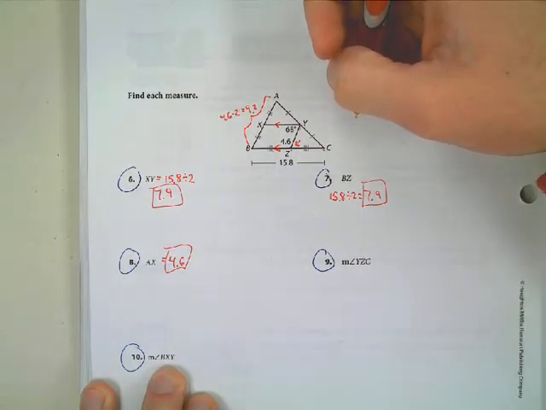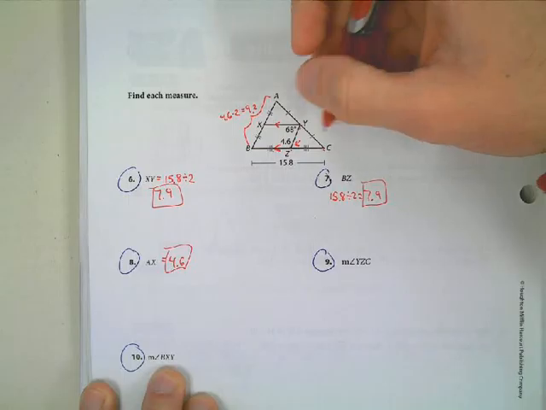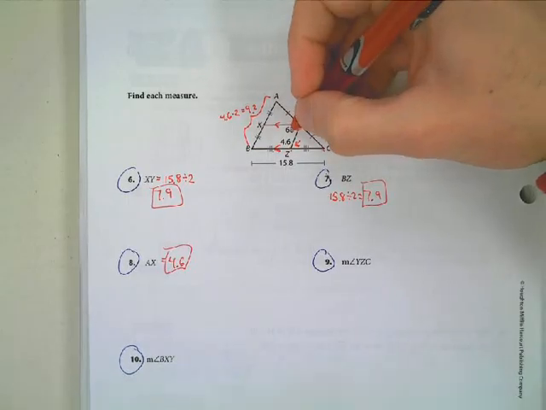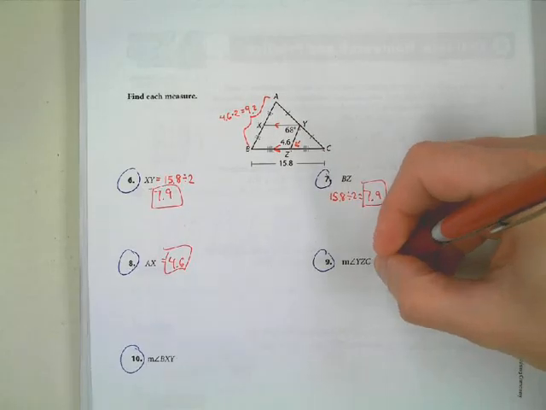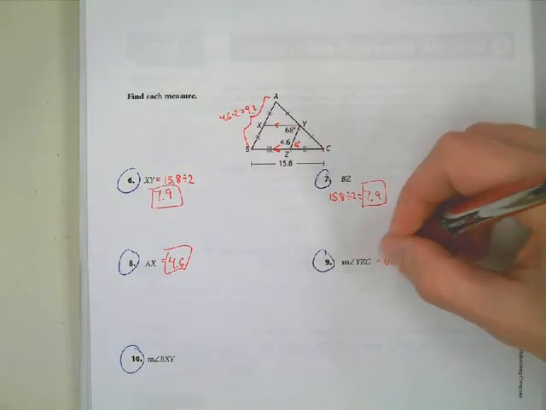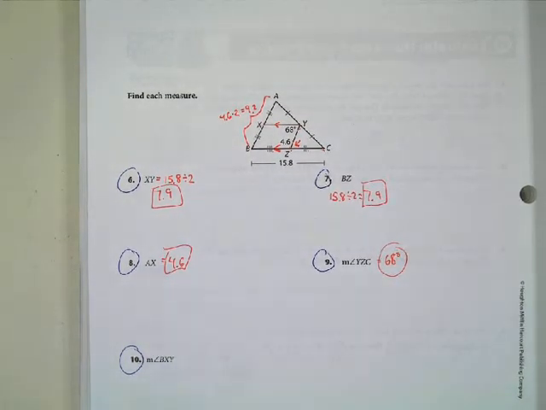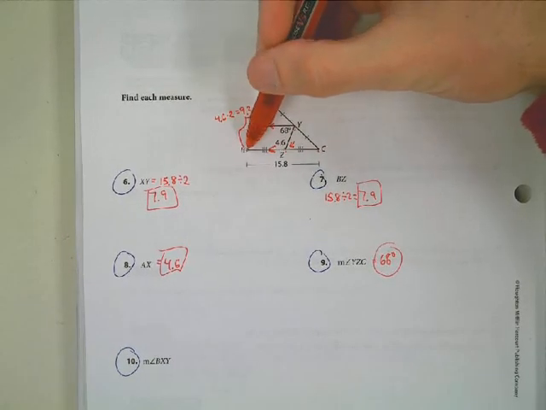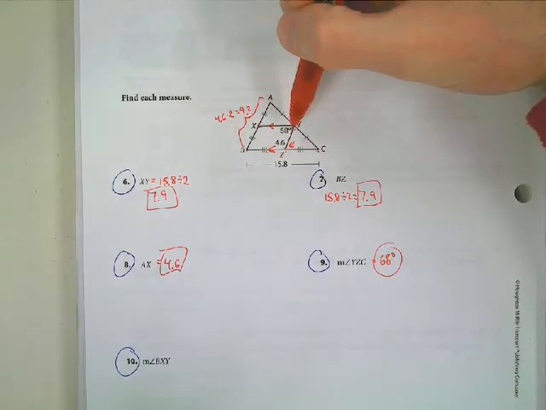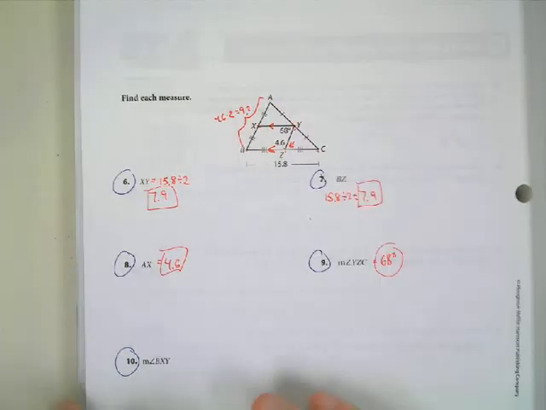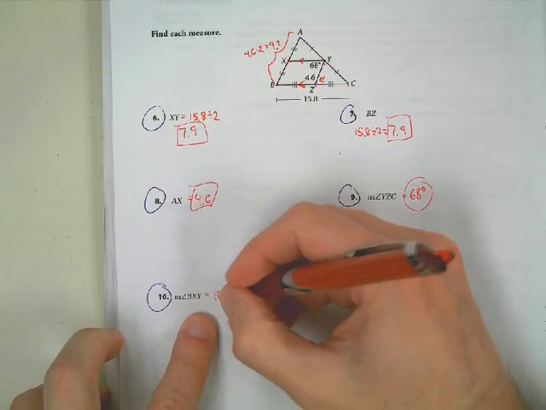112. Okay, so you're saying that these two angles are supplementary? There you go, 68 degrees, exactly right. They're alternate interior. So that's 68 degrees right there for YZC. But then BXY, Taylor, what will that measure be? 112, yeah. That's going to be equal to 180 minus the 68, and that equals 112 degrees.